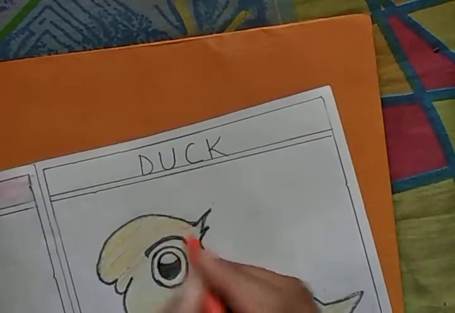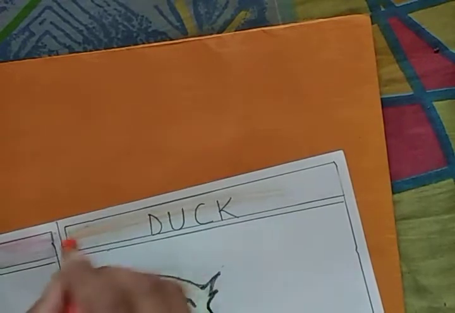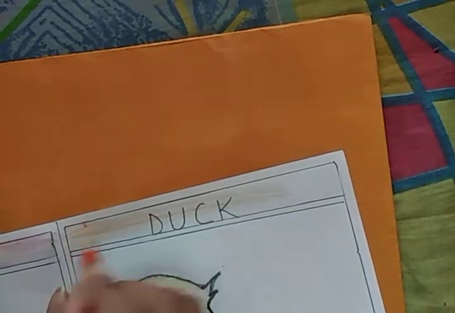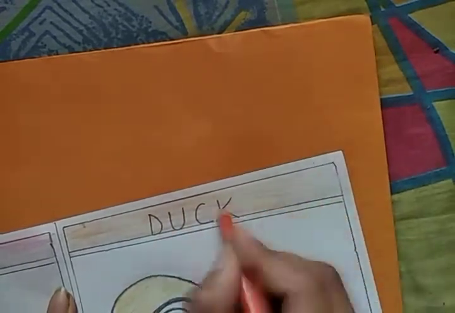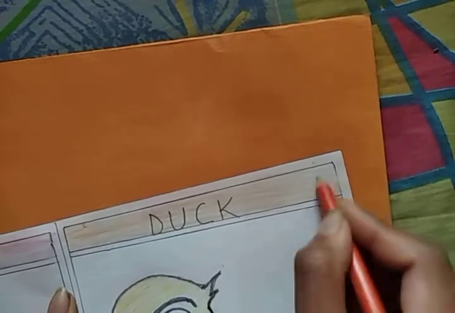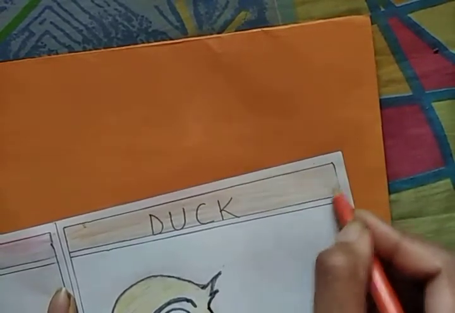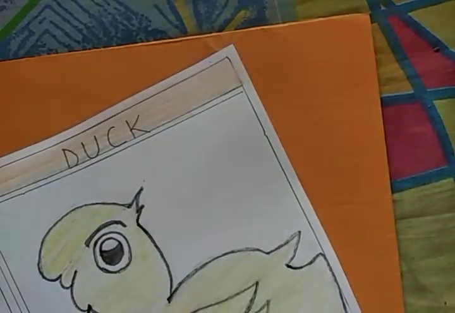Now we will give an outer line here for the duck. You can see here, children. See here, I have given the outer line.